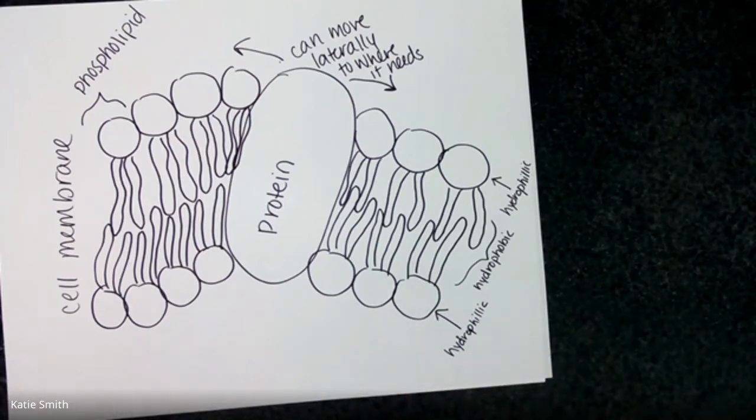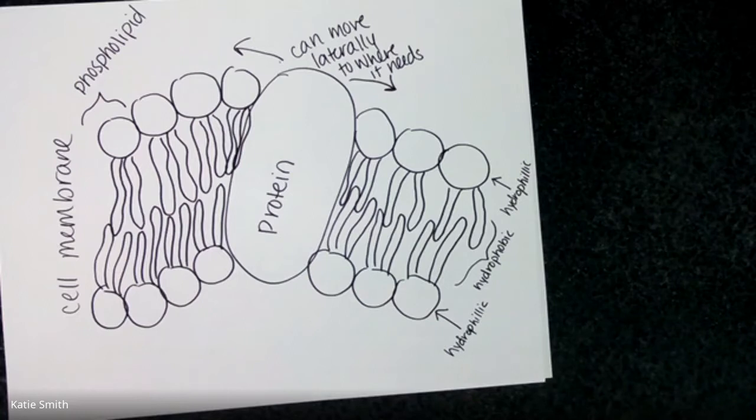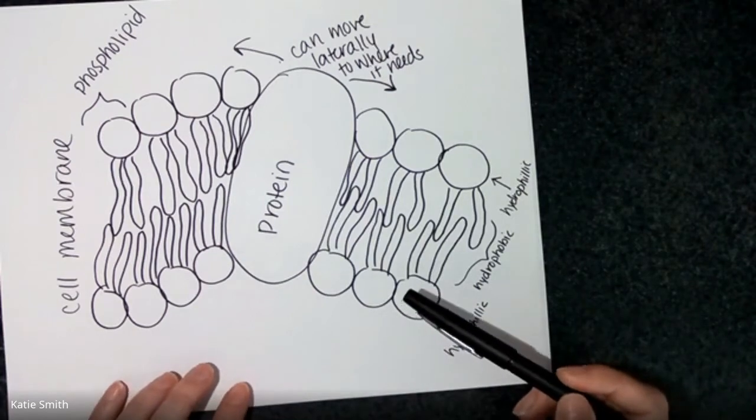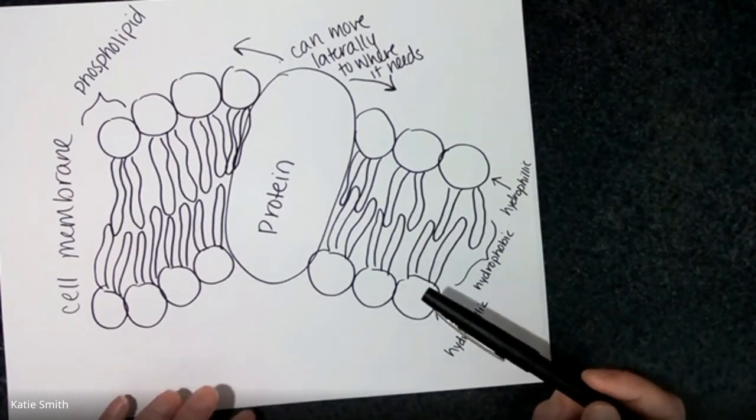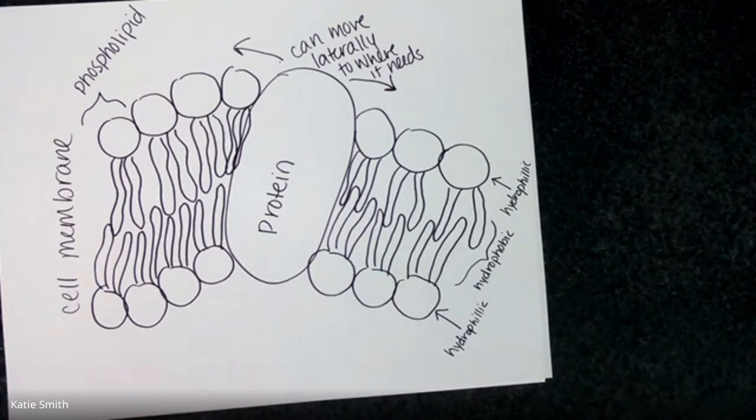If you are a selective person, what does that mean that you are? Picky. You're choosy on what you want or what you need. So the membrane is picky on what it lets in and out. The word permeable simply means able to get through. And so the membrane is picky, or selective, on what it lets through.